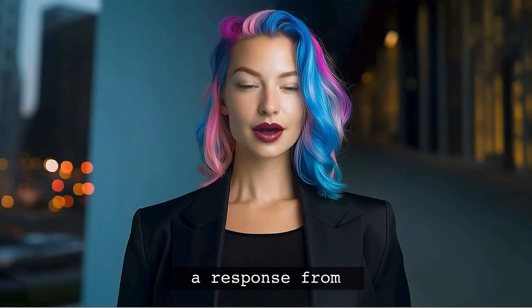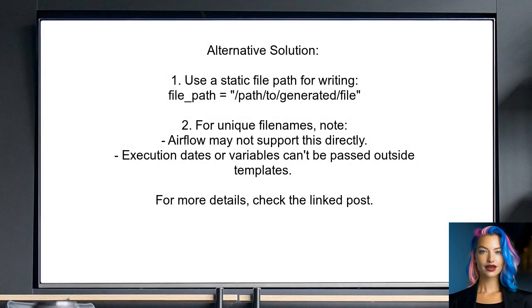Now, let's see a response from a different user. An alternative approach suggests that if you're writing to a static file name, you can simply use that path. However, if you need unique file names for each task instance, Airflow may not support this directly. The user points out that you can't pass execution dates or variables outside of templates in this case.